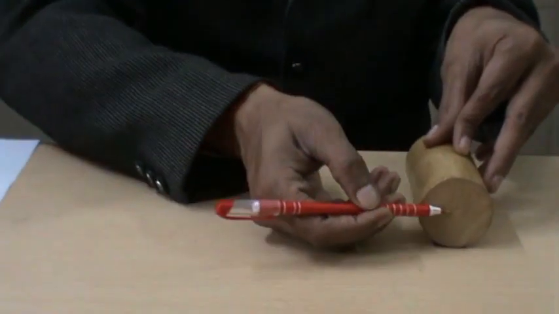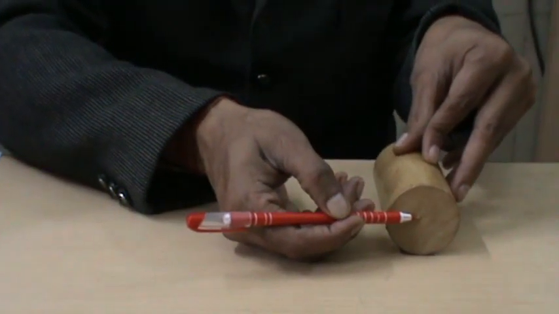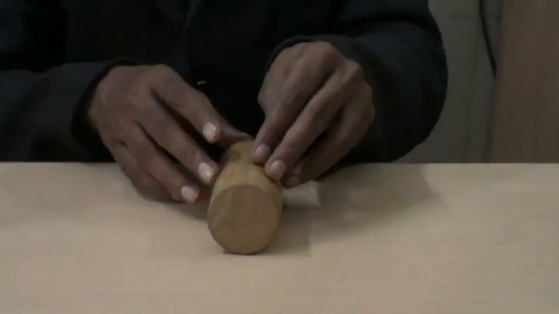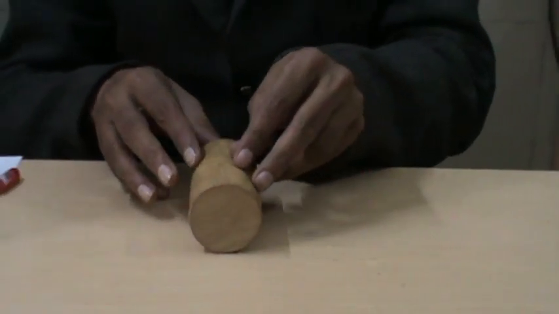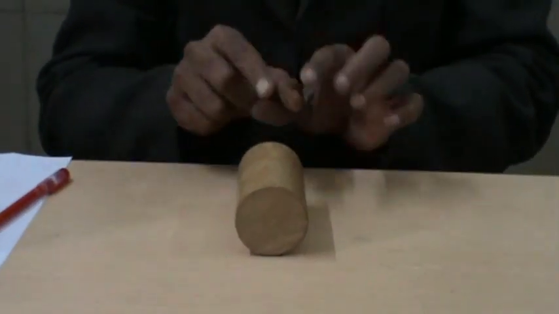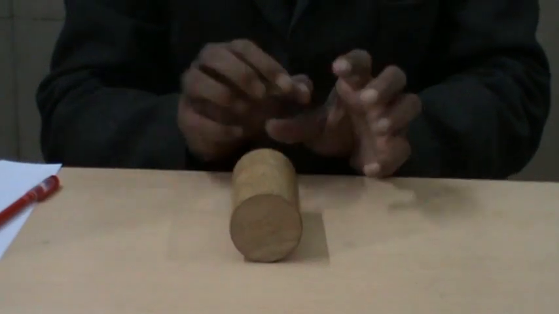Again I displace, the position of the mass is at the same height. It means the energy of the system does not change if the system is in neutral equilibrium. So this is an example of neutral equilibrium.